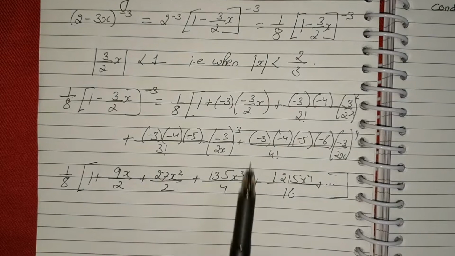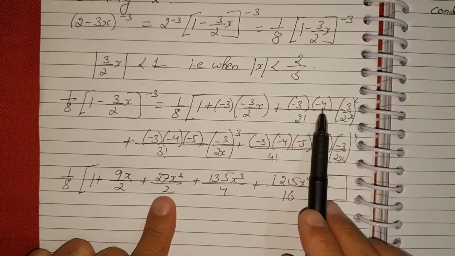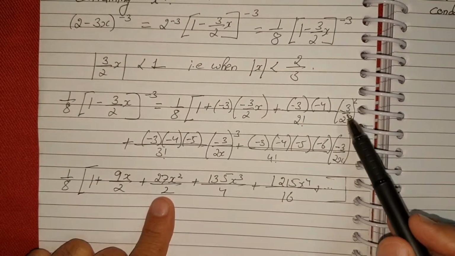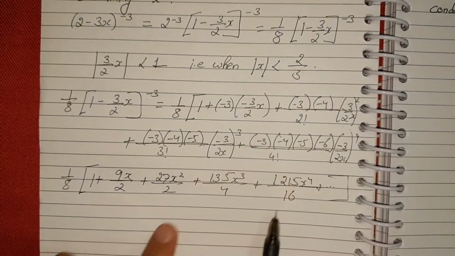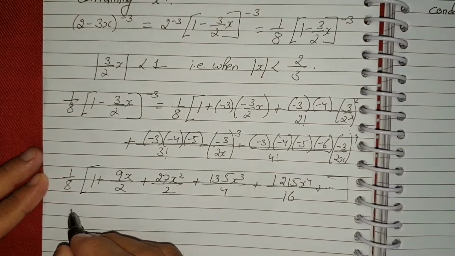We have to go till 4 terms. Now see, minus 3 is 9, this is 12, this is actually 12, this is 9 and this is 4. So 4 and 4 will get cancelled, plus 27 and so on. Now you just have to multiply 1 by 8 into this.